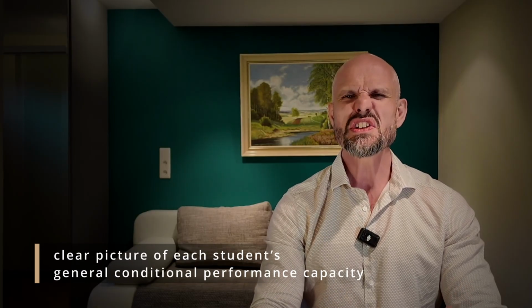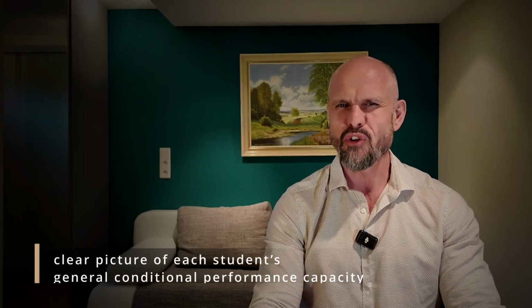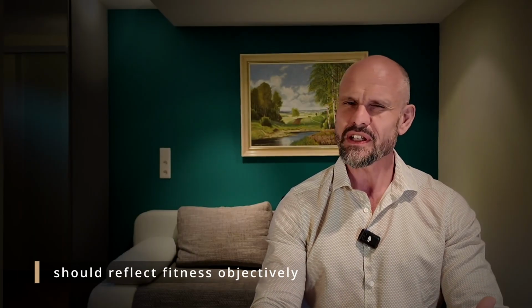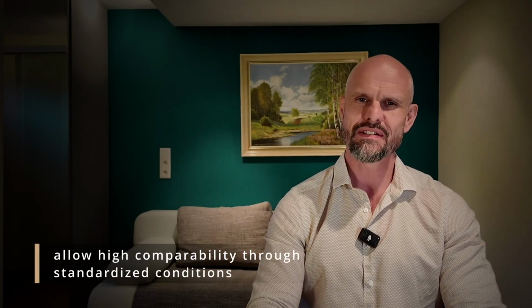The official handout describes the Obersberger Fitness Test as a test that should provide a clear picture of each student's general conditional performance capacity. It also claims the test should reflect fitness objectively, cover a broad spectrum of conditional abilities, and allow high comparability through standardized conditions. That sounds impressive. But scientifically, those are big claims. And the first problem is this.